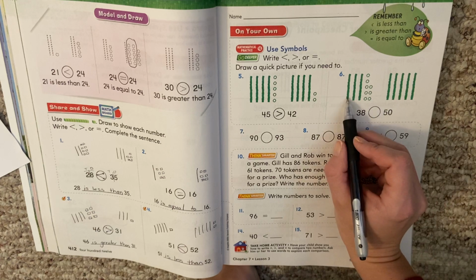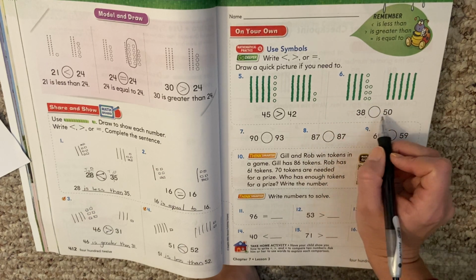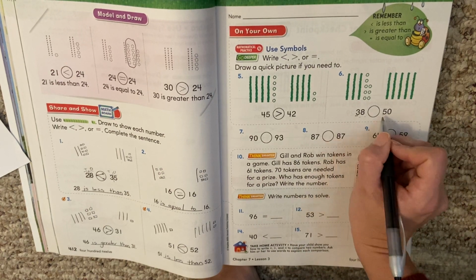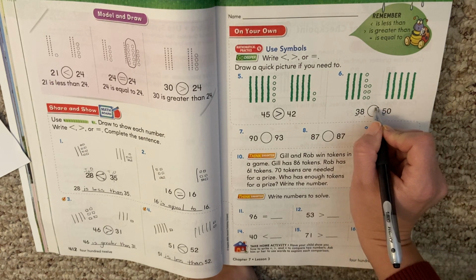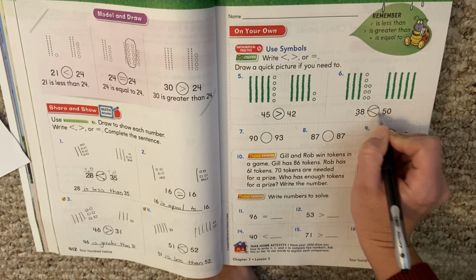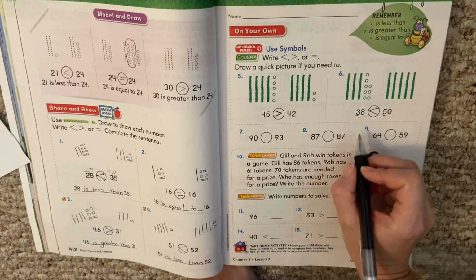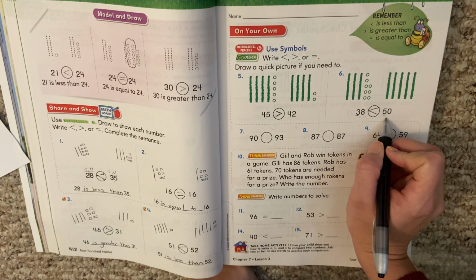Okay, look at this one. 38 and 50. Well, let's look. 3 tens and 5 tens. Which one's bigger? 5 tens. So the alligator eats 50 because 50 is bigger. So we would read this: 38 is less than 50.